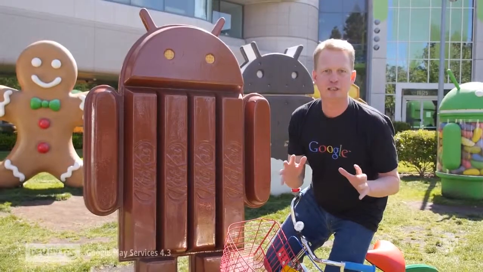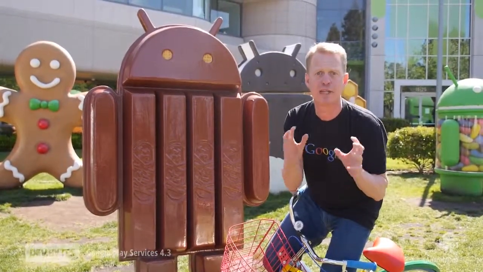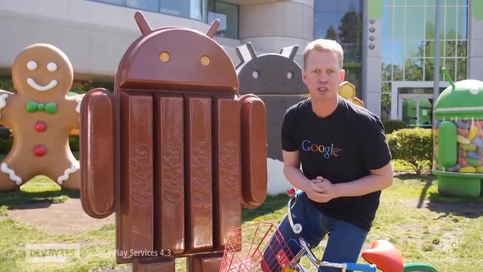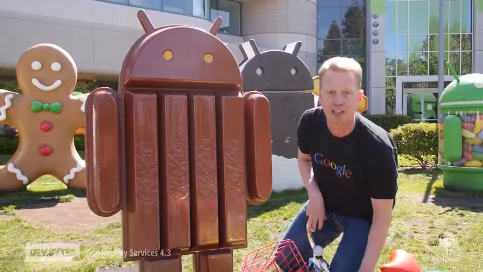So that's it for this release of Google Play Services. But stay tuned, because we got lots more coming up. Now it's your turn, so go out there and create great apps. And don't forget to tell us all about it.